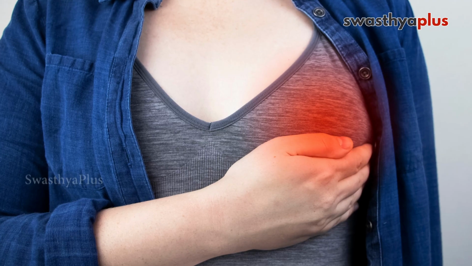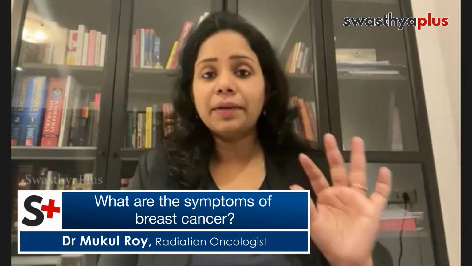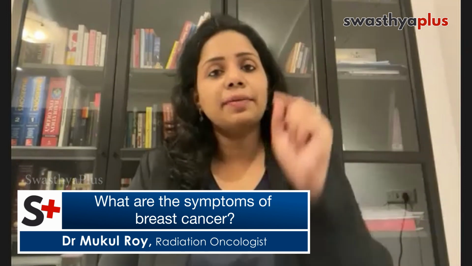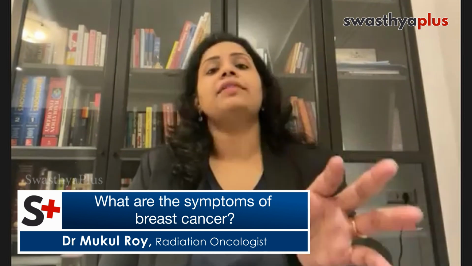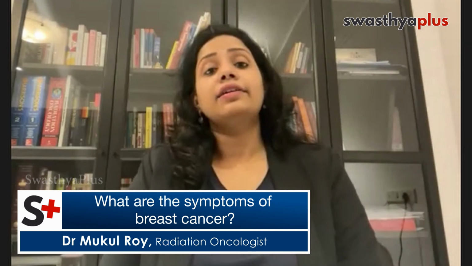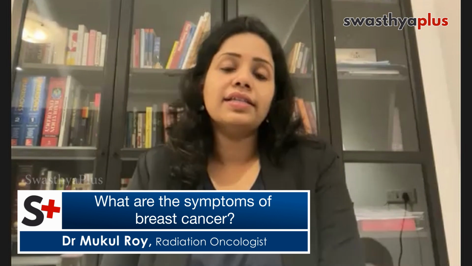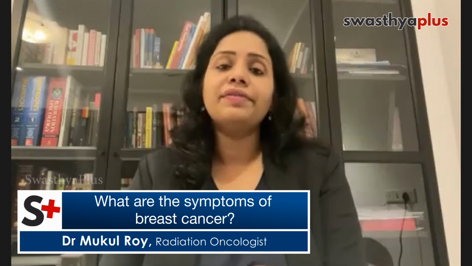Other than that, sometimes there is a change in the overlying skin of the breast. The skin might become reddish, or look as if there is some sort of inflammation. The skin can become thickened, and sometimes there is a pitted appearance, like the peel of an orange. Sometimes there can be nipple retraction, or the nipple can become asymmetric in one of the breasts. Of course, discharge from the nipple is also a red flag, especially if the discharge is blood stained, or if it is frank blood. So these are the warning signs that this could be breast cancer.